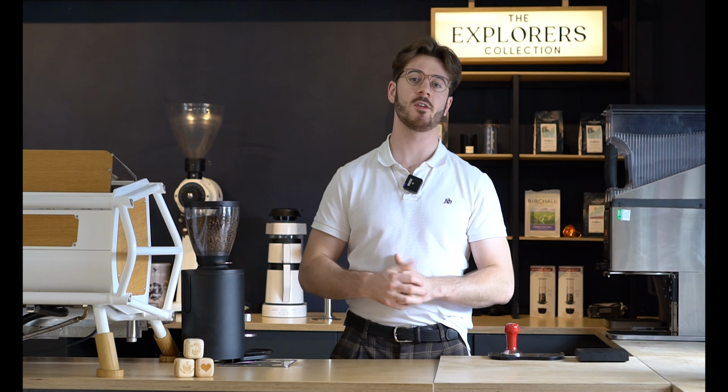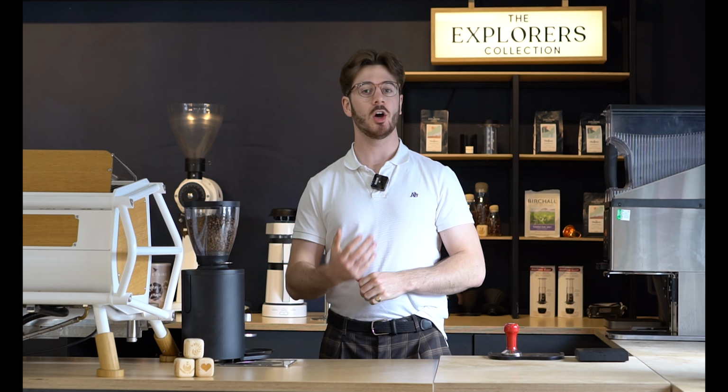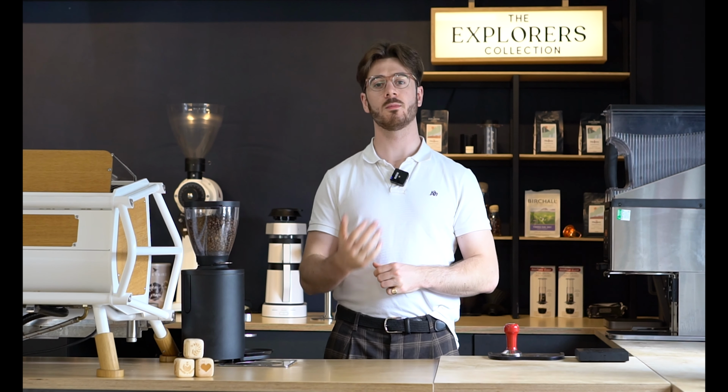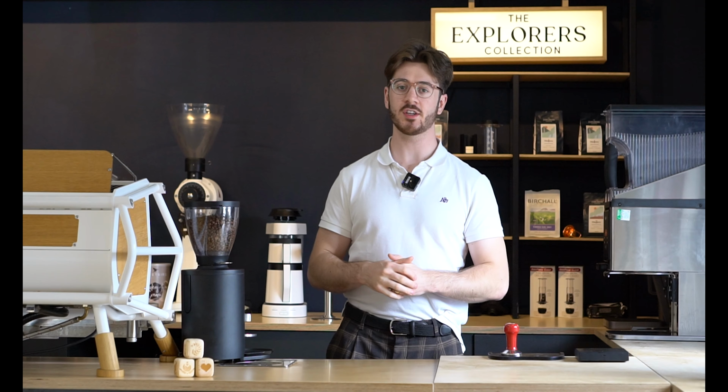Ratio is one of those fundamental aspects of brewing coffee, along with temperature, pressure, grind size, and time. And it kind of has two different effects on your coffee. So the more water you use, or the higher your ratio, the more flavor you'll be able to extract from your coffee, but the more dilute your final beverage is going to be.